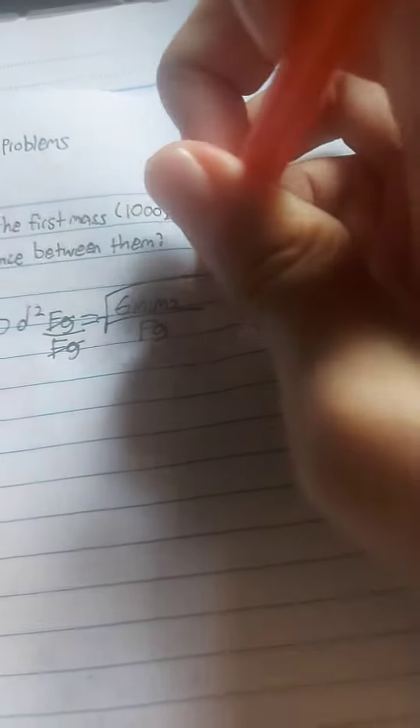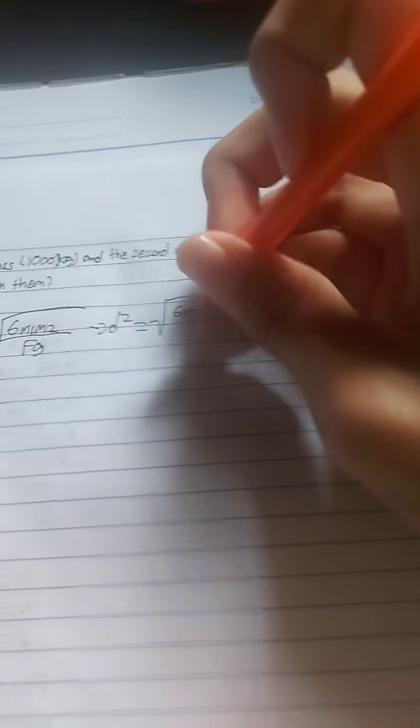So we move Fg to the other side of the equation, and then we take the square root to eliminate the exponent. So therefore we have d is equal to the square root of G m sub 1 m sub 2 all over Fg.